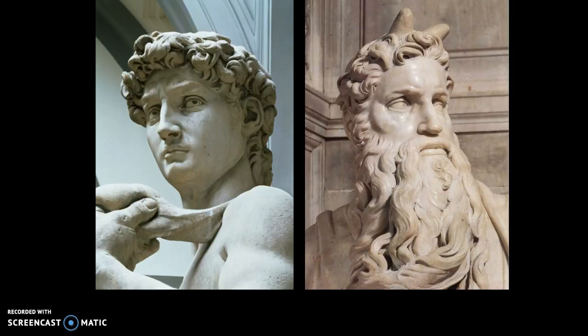So you may notice, especially from this close-up, that Moses has horns. Moses is depicted with horns based on a passage in the Bible. This passage can be translated either as horns or as rays of light, depending on the context. So Moses is depicted with horns till well after the Renaissance.